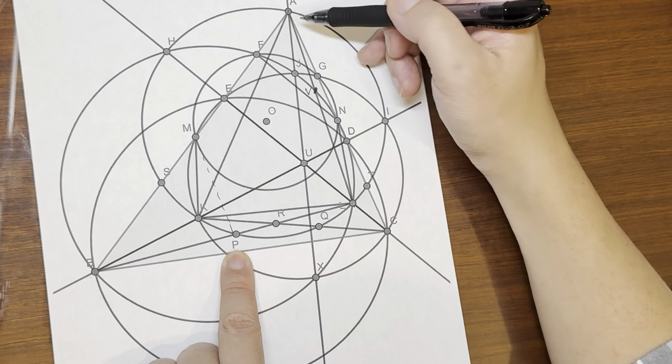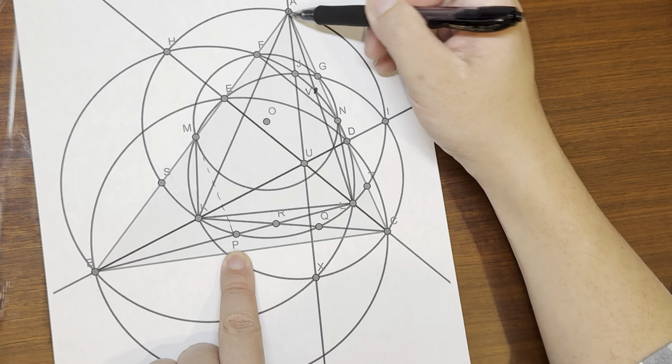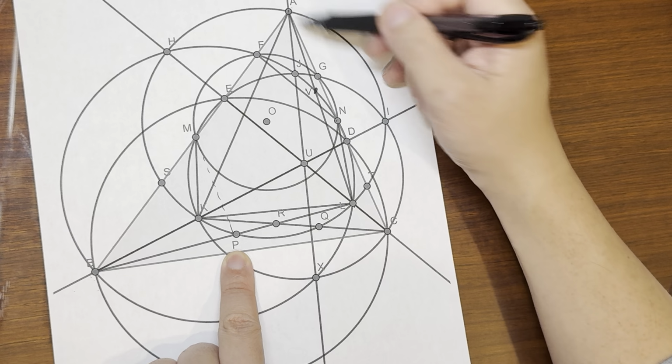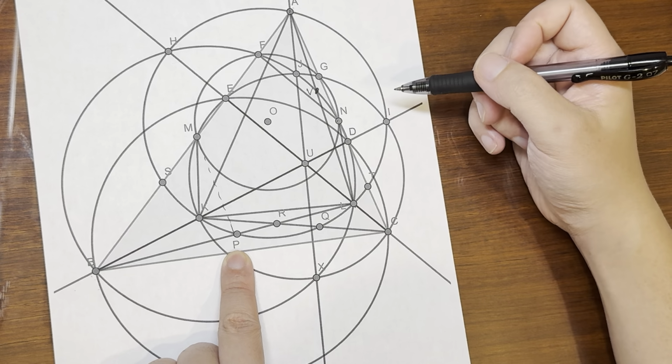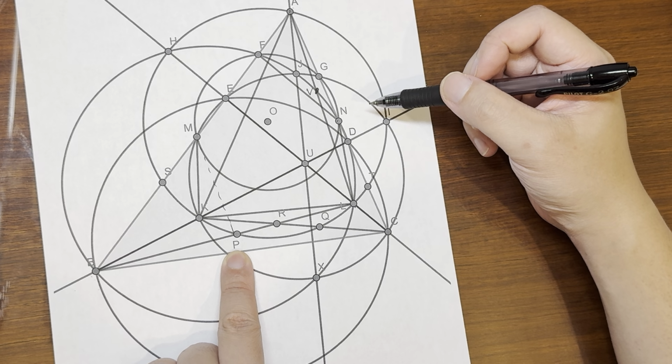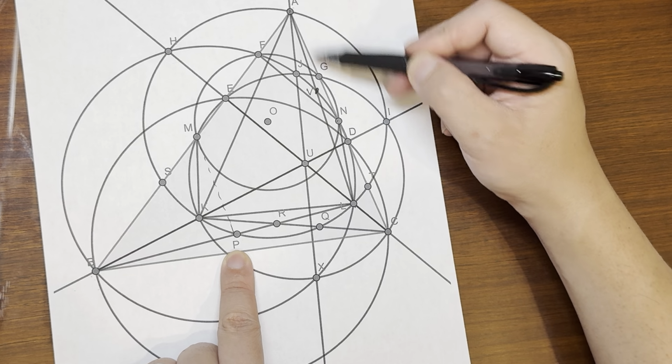So first of all, we can see that AN times AD equals AV times AL.